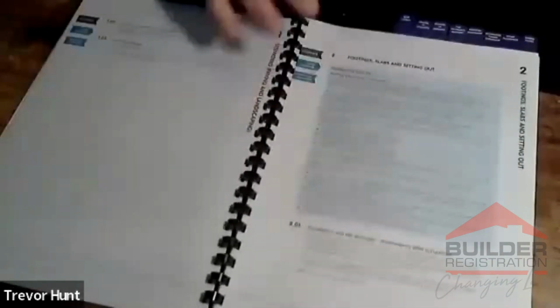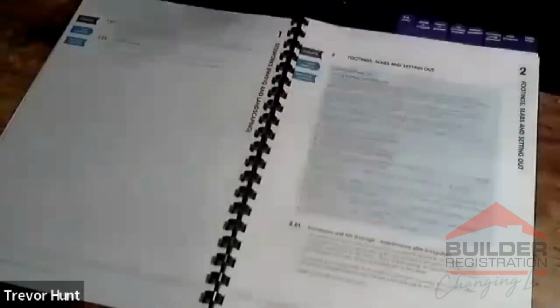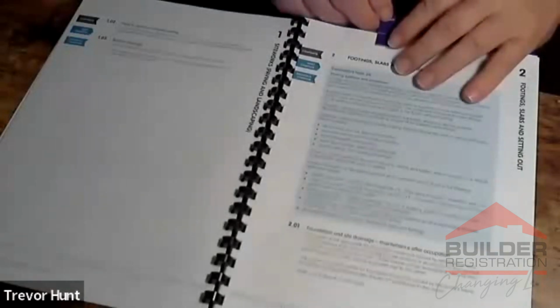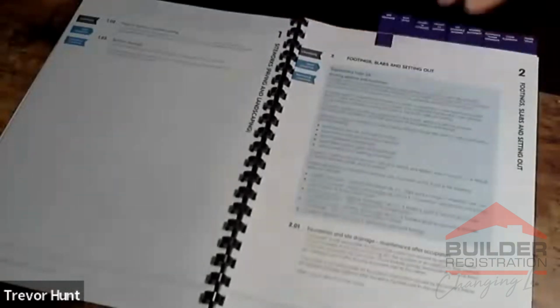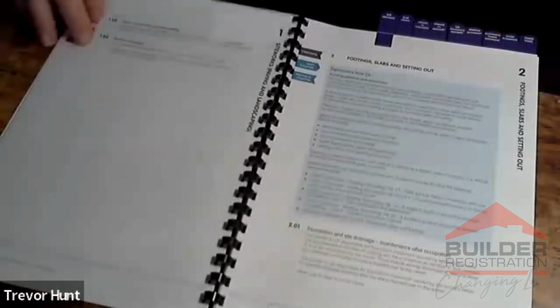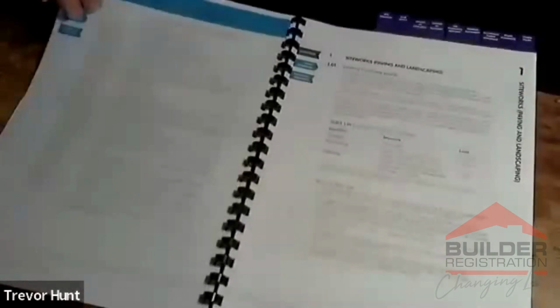page 21, which is for site drainage. Site drainage on page 21. After page 21, we go to page 17.